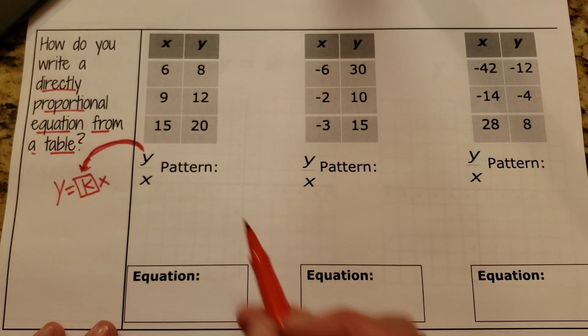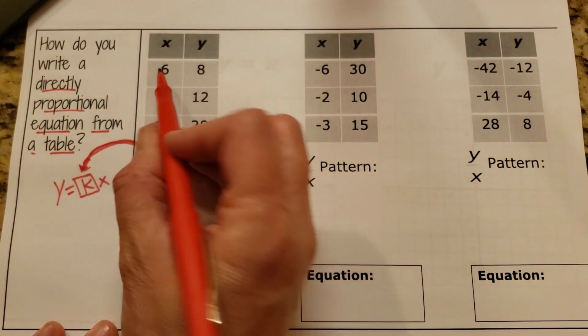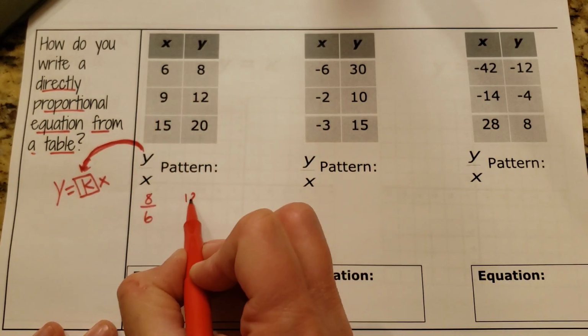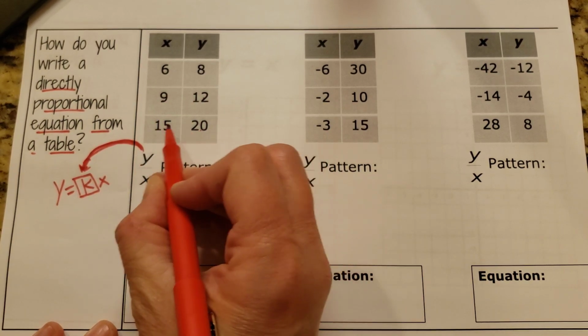So let's take a look at what we have here. We have y over x, 8 over 6. I'm going to write that. We have 12 over 9, 20 over 15.